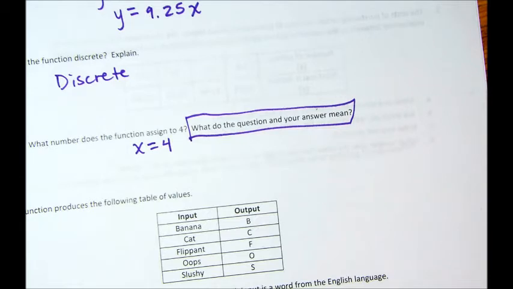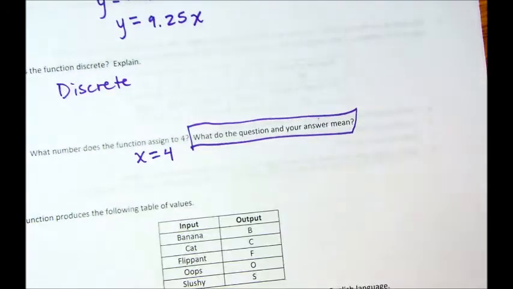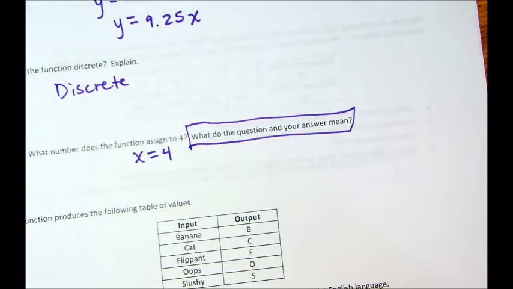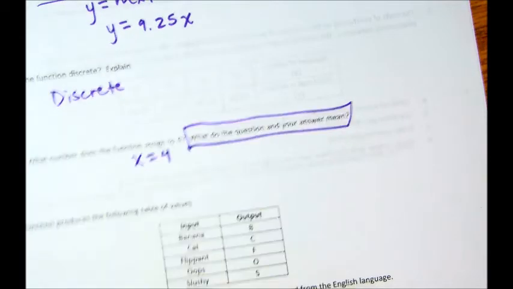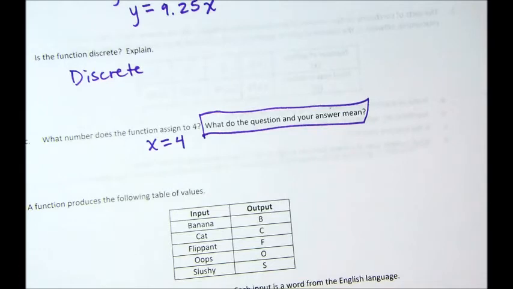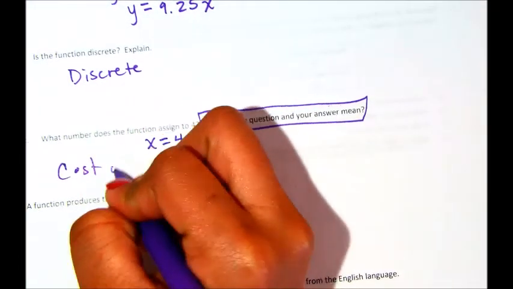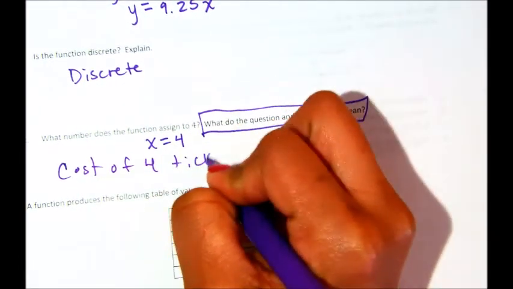What does this question and your answer mean? When x equals 4, I am being asked to determine the cost of buying 4 tickets. Because x represents the number of tickets, I know that I'm being asked to determine the cost of buying 4 tickets. So this is the cost of 4 tickets.